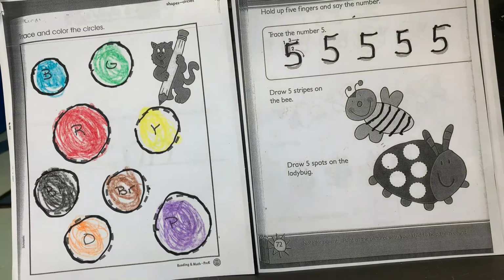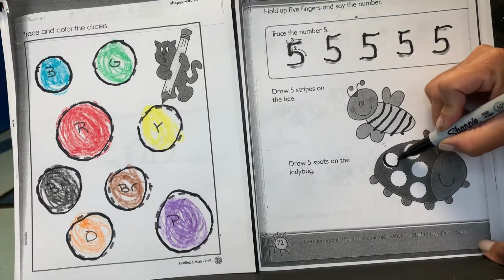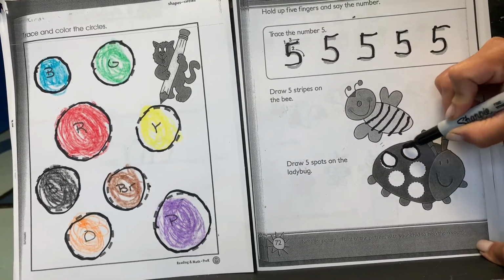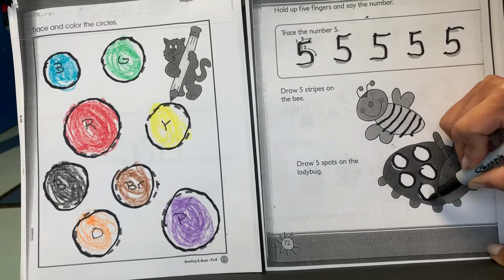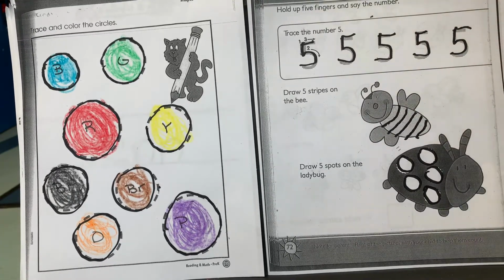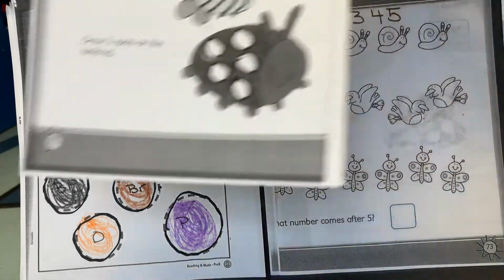Good job. Now the next one is to draw the 5 spots on the ladybug. And we're going to trace around that. Good job. This shouldn't take you too long. We've been doing pages like this for quite some time. I know you're so good at it.